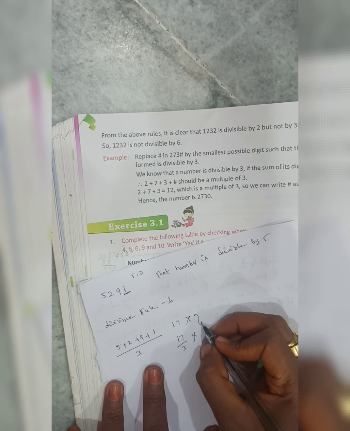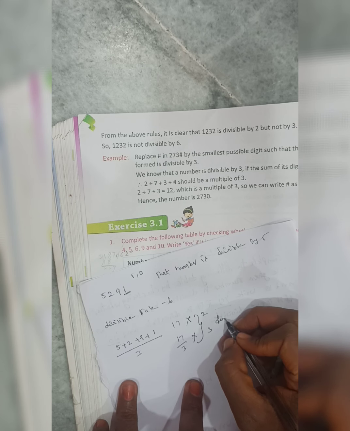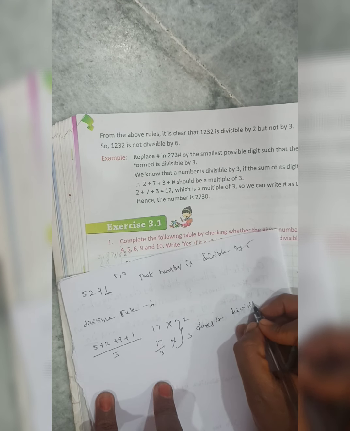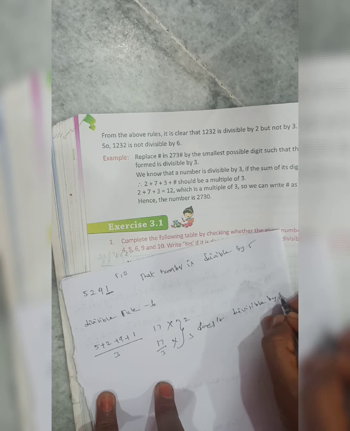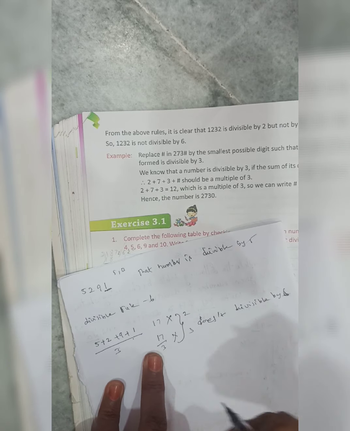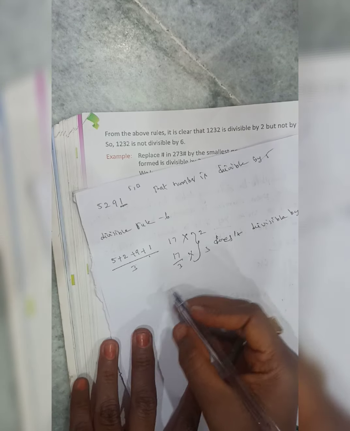No. So it is not divisible by 2 and 3, so it is not divisible by 6. Why? Because this number is not divisible by 2, and this number is not divisible by 3. So it is not divisible by 6.